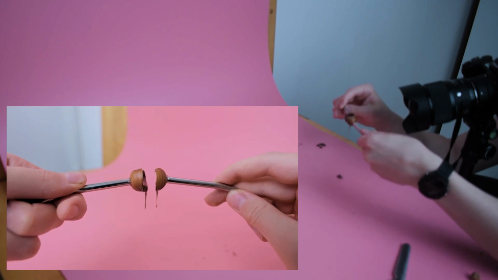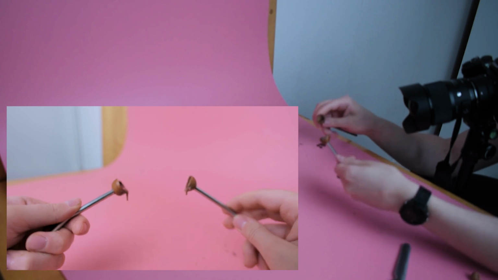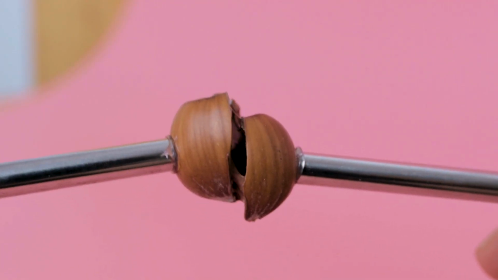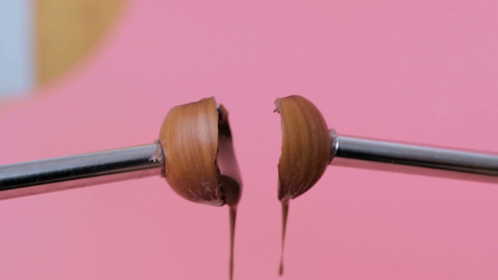I also glued metal straws on hazelnuts for this scene, where I split a nut, I filled it with chocolate, and then I separated them. I added no extra oil to this chocolate mix, because I wanted the texture to be very sticky, and I think I succeeded in that.